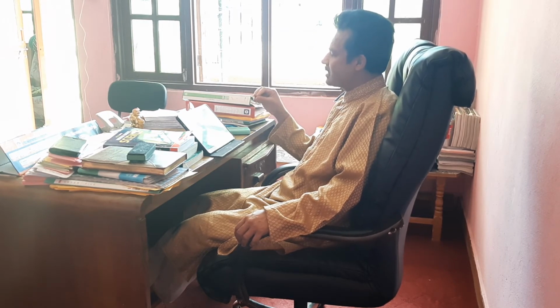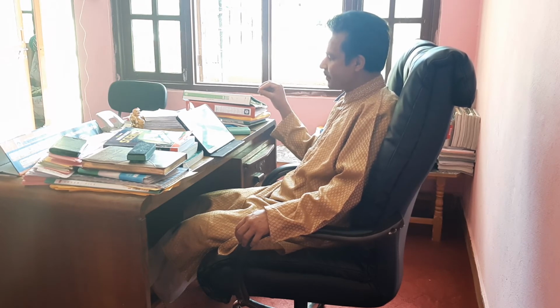Question number 4, what does it say? Write the importance of the International Bureau of Weights and Measurements in the country. So, it is the advantage of the measurement system. What is the advantage of the measurement system? It brings uniformity in measuring things. Everywhere, things will be measured in the same way. That is the importance, right?